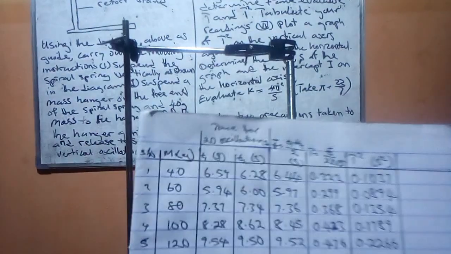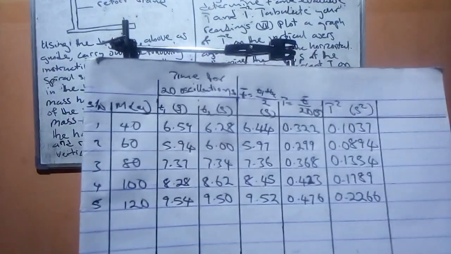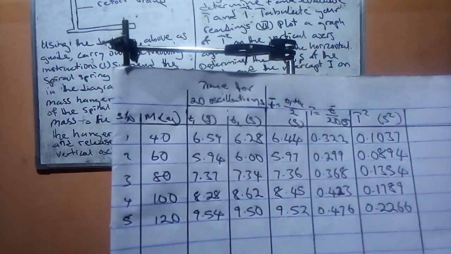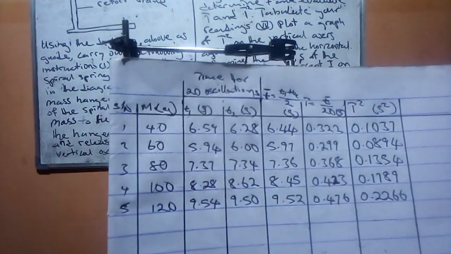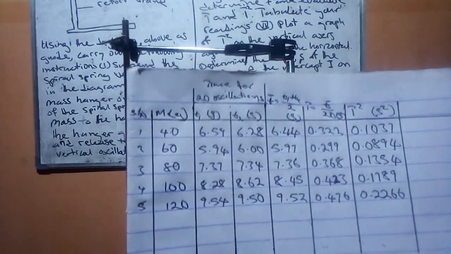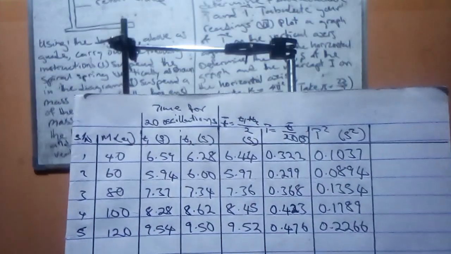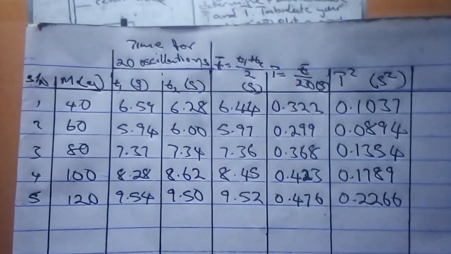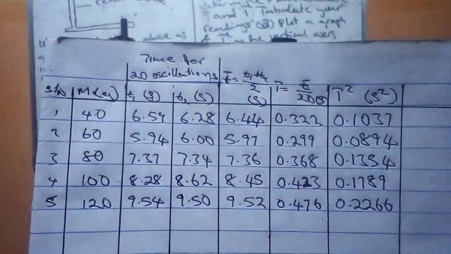So this is my table, the table of values, what I did. And another thing you should note here is that all the units are carefully represented. Grams, you see the grams, you see the seconds, and seconds squared. It's very important when you're doing this, so that you will not be losing unnecessary marks from small things like this. Next I'll be showing you the graph, how it looks like.